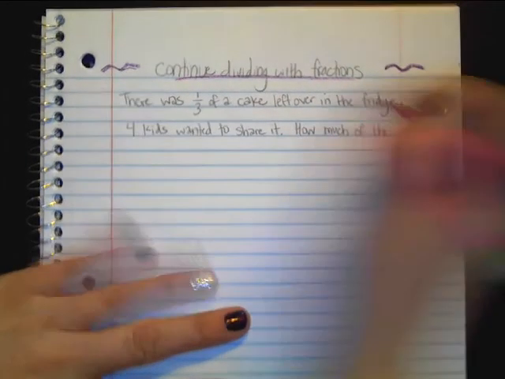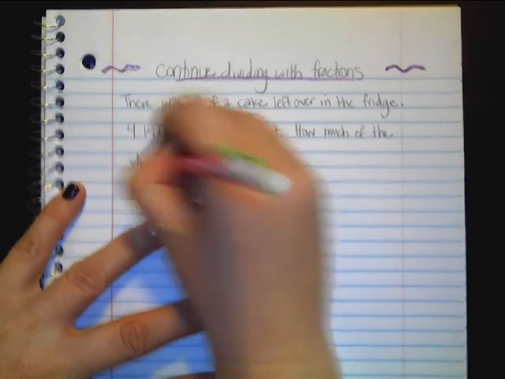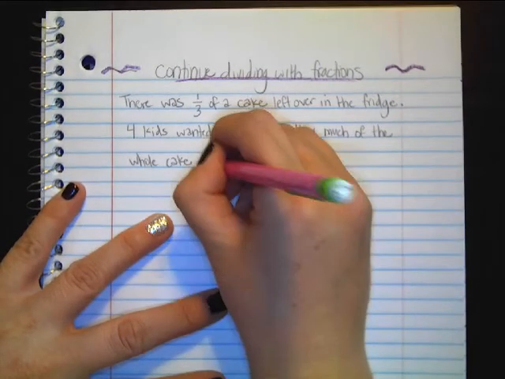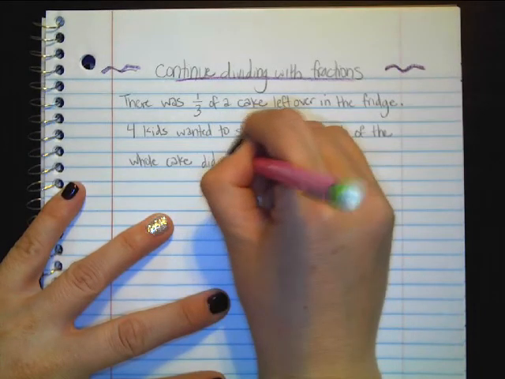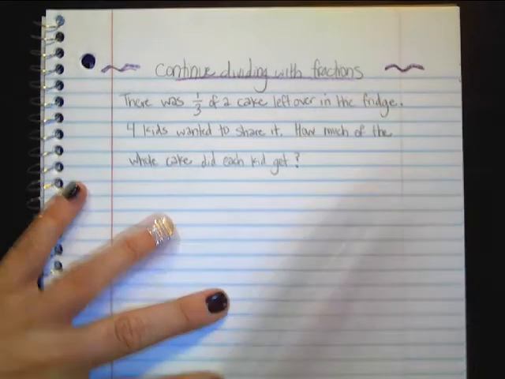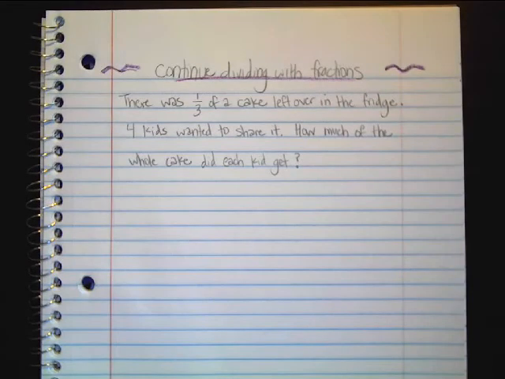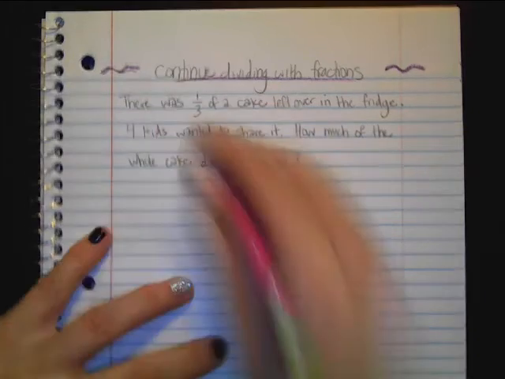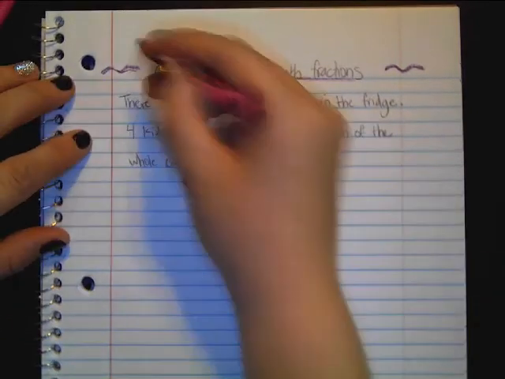Here's the question. The question is, how much of the whole cake did each kid get? Okay, so we're going to write an equation and we're going to model it.